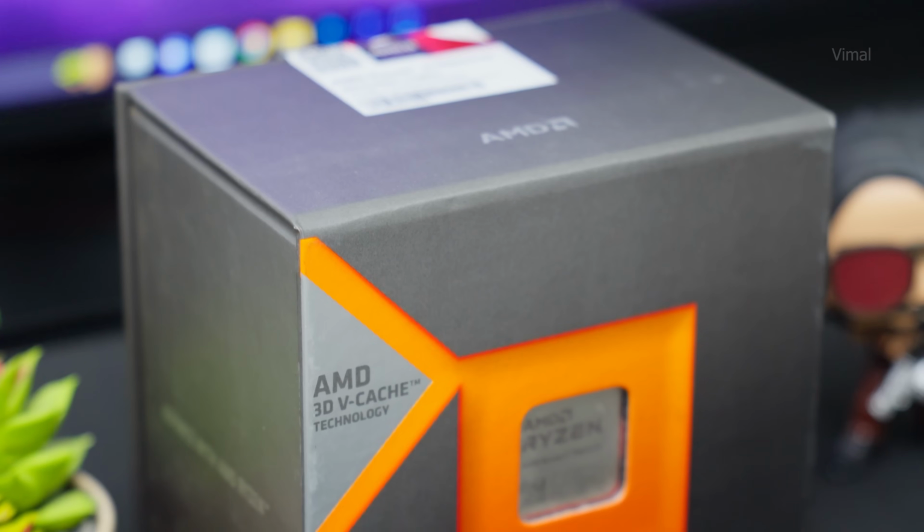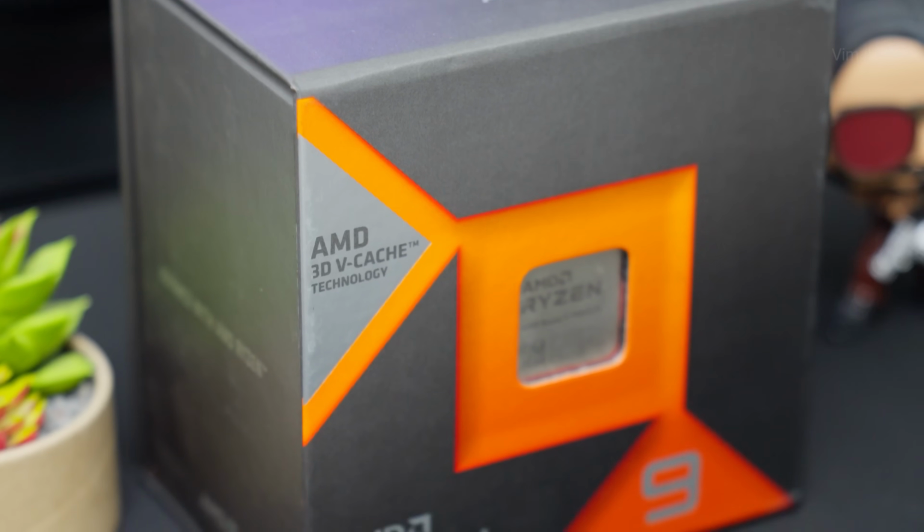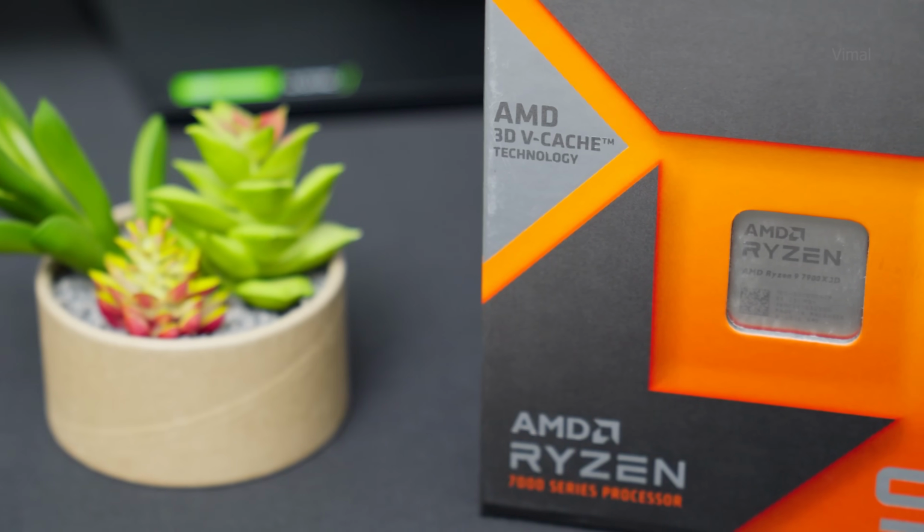Now what are these 3D V-Cache variant CPUs? If you people do not know, 3D V-Cache variant CPUs have a huge amount of cache, guys, almost 140 to 144 MB depending on the CPU variant, and they offer massive gaming performance improvement compared to your regular CPUs. There is a detailed video on this topic also on our channel. You'll have to watch all these informative videos, guys.